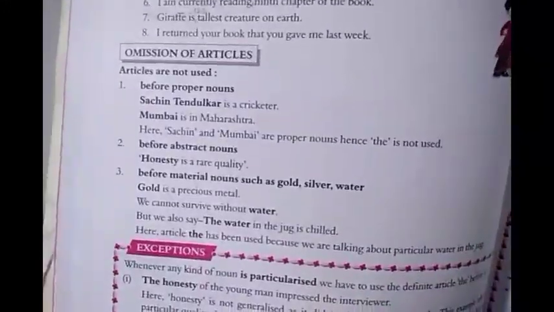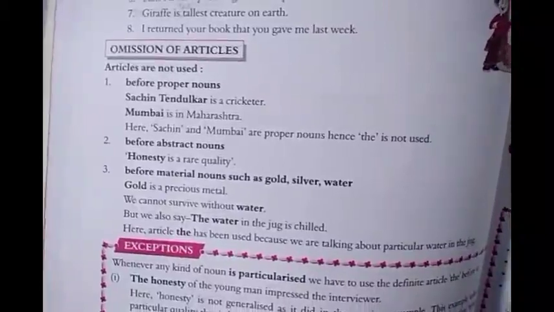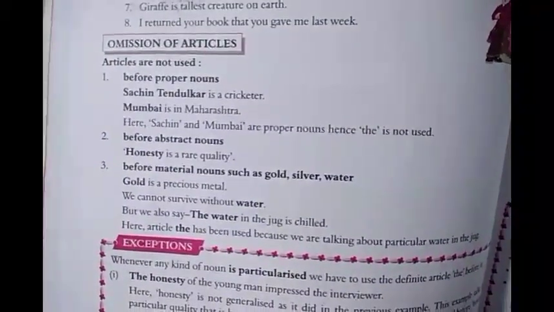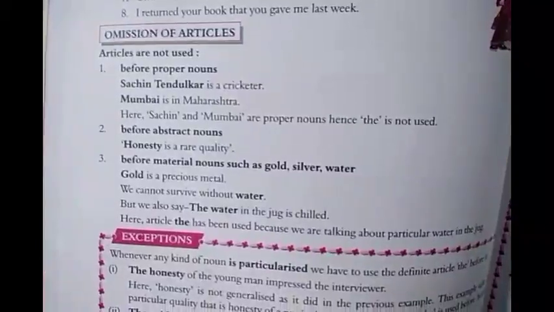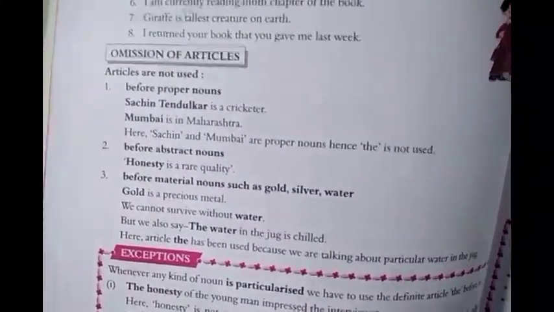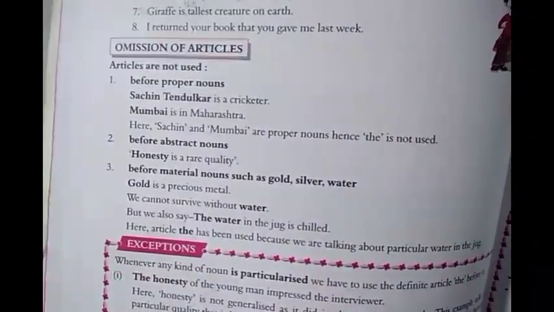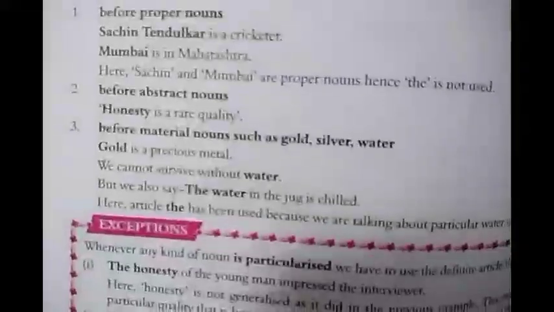Then the next is omission of articles, where we do not have to use articles. There are certain rules when articles are not used. So number 1, before proper nouns, we don't have to use articles. Sachin Tendulkar is a cricketer. Now Sachin Tendulkar is a proper noun, and therefore THE or any other article is not used before this proper noun. Then number 2, before abstract nouns.